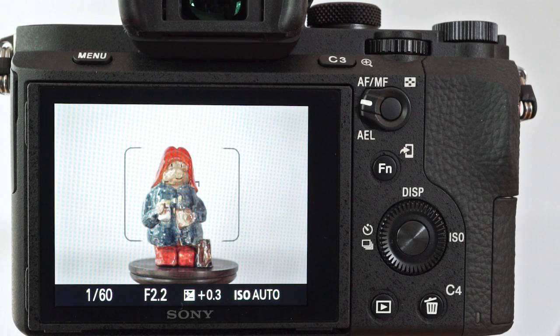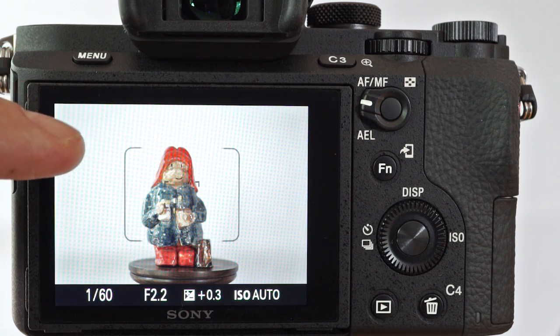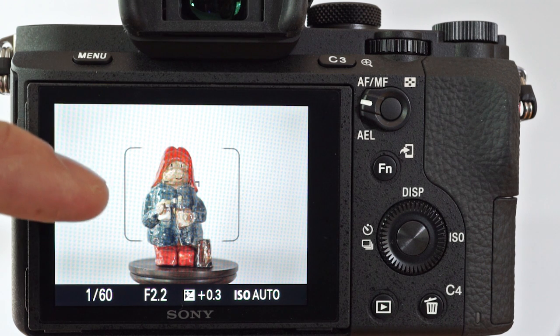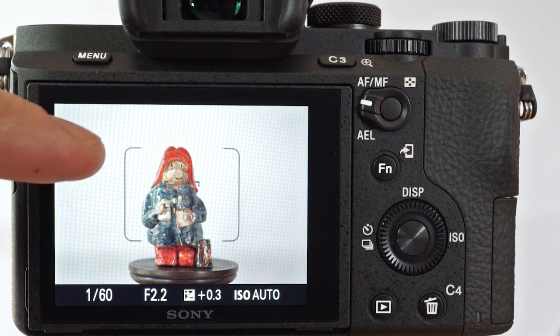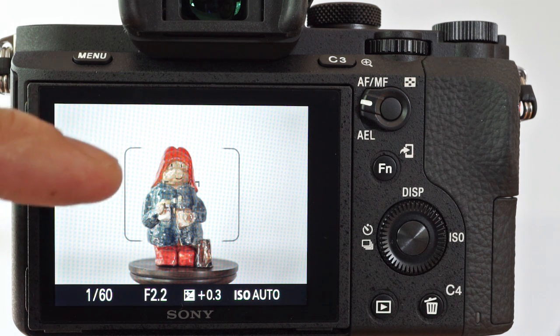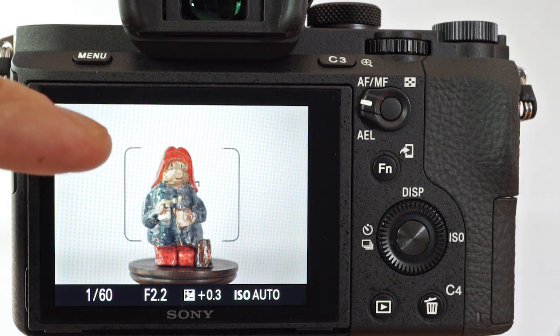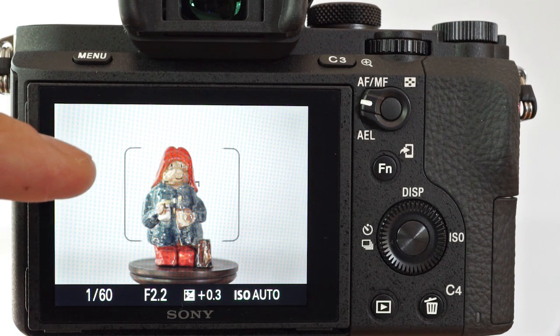Okay, let's take a look at some of the new settings that are available inside of the A7 Mark II. First thing you'll probably notice is we've got an area which is the phase detection area, and obviously we've got more phase detection points on the A7 Mark II sensor, and apparently they're about 30% faster at tracking and locking on to subject matter.